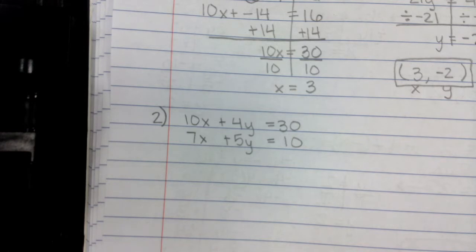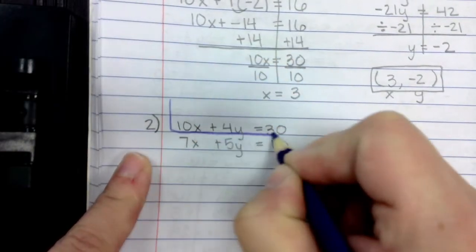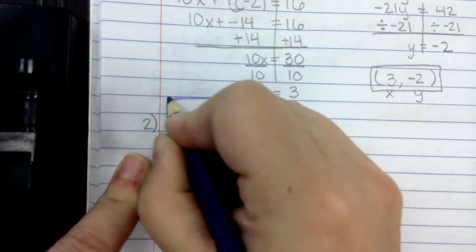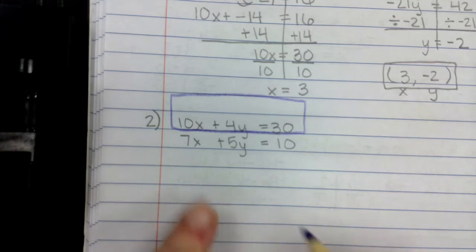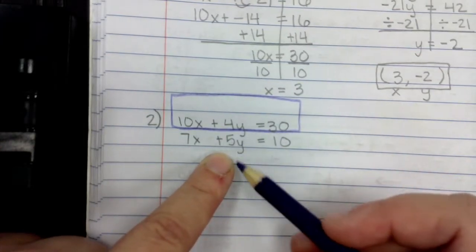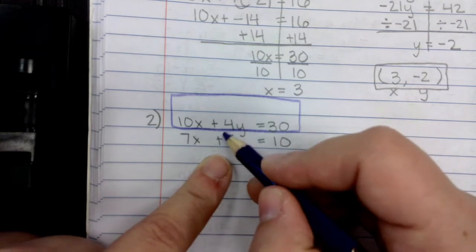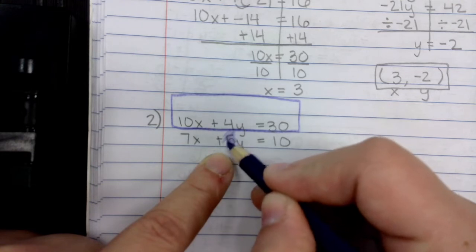Okay. So for this top equation, I want to actually take a look at the bottom equation of the y's. What number matches with the y on the bottom? We have that coefficient of 5. So we're going to take that 5 and we're going to multiply all the top by 5.